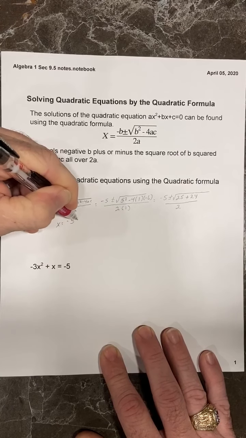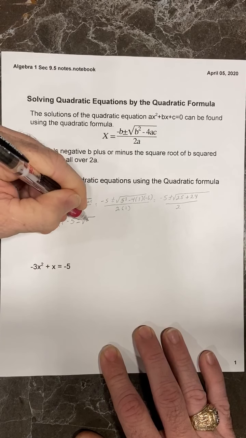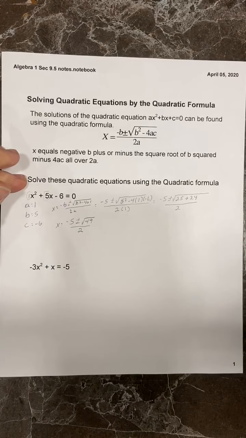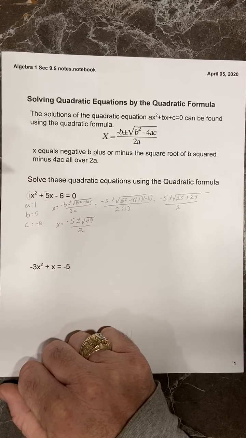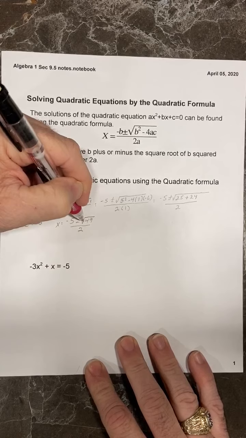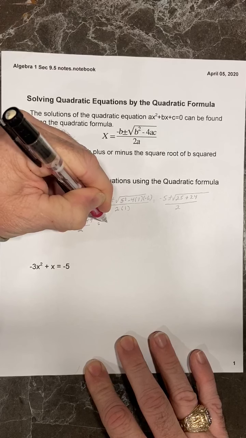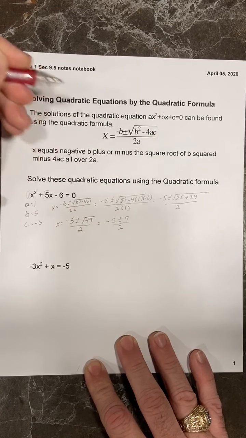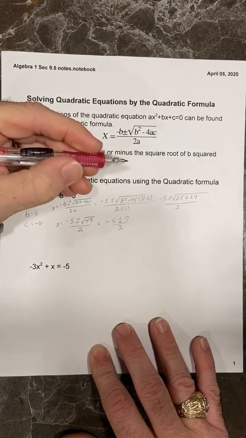So negative 5 plus or minus the square root of 25 plus 24, which is 49, over 2. So plus or minus means that this actually represents 2 possible equations. Right? Now, square root of 49, hopefully we know the square root of 49. It's going to be 7. So this simplifies to negative 5 plus or minus 7 over 2.